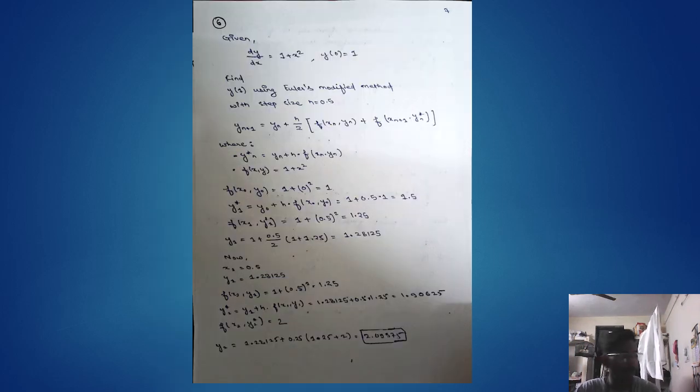Now our sixth question is: solve dy/dx is equal to 1 plus x square, with y of 0 equal to 1. Find y at x equal to 1 in steps of 0.5 with Euler's modified method. Given dy/dx is 1 plus x square and y0 is equal to 1, find y1 using Euler's modified method with step size h equal to 0.5.